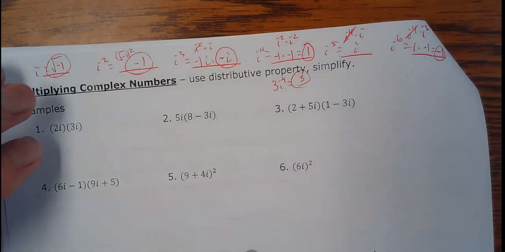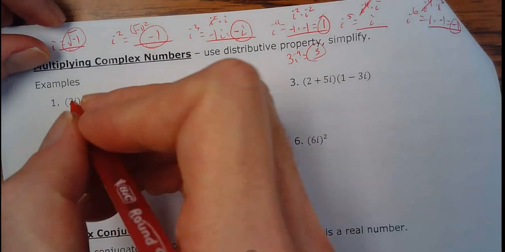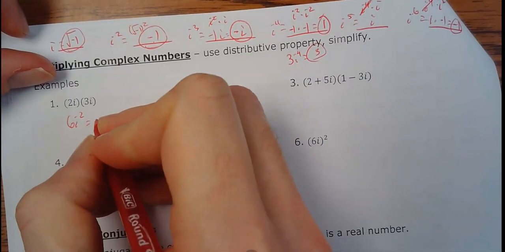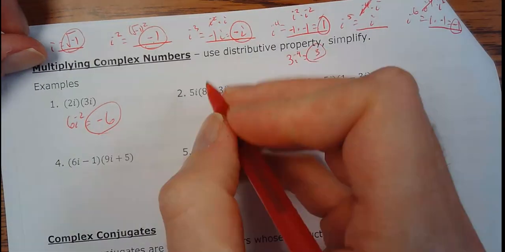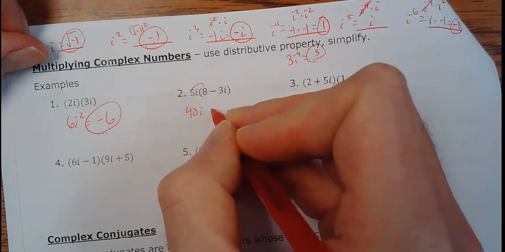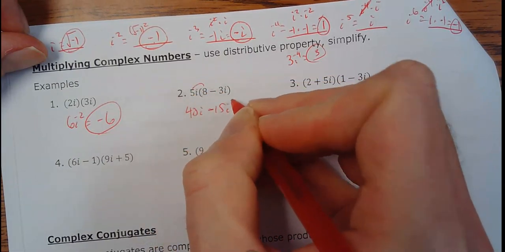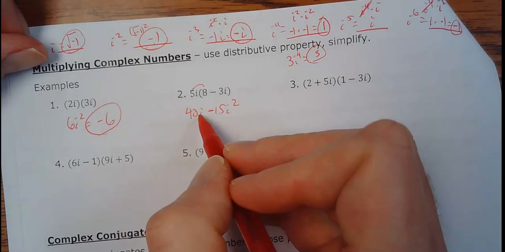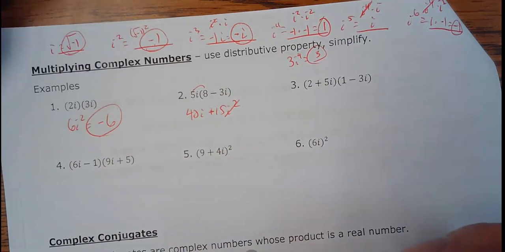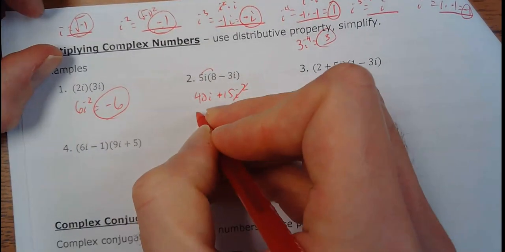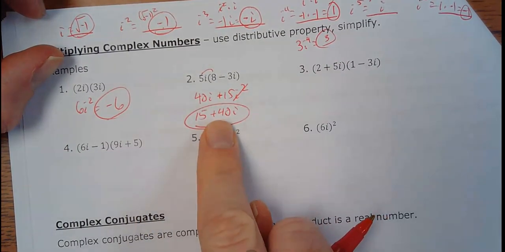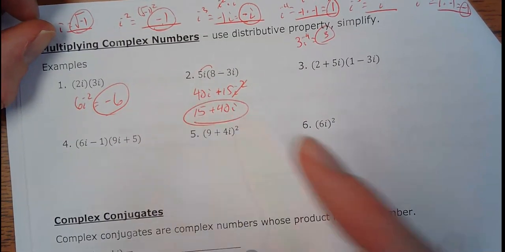Okay, so the distributive property is more necessary here. If I get 2i times 3i, that'd be 6i squared. And we said I squared is a -1, so I just write -6. Here I've got 5i times 8, so it's 40i minus 15i squared. Well, I can't simplify the 40i, but I squared can. I squared is a -1, so if I took this out, that's going to switch that sign. And we like to have the real component first, followed by the imaginary component. So this is the correct order, 15 plus 40i.